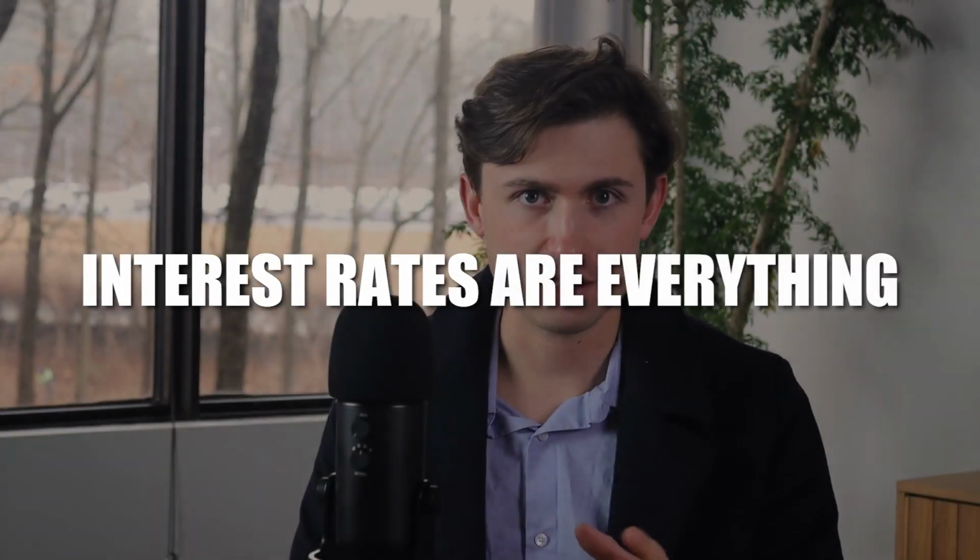When it comes to the currency world, interest rates are everything. The interest rate set by a central bank is going to have a huge impact on what foreign investors choose to do with a particular currency. Think about it like a dividend stock in the stock market.